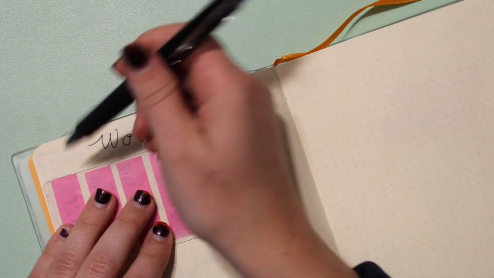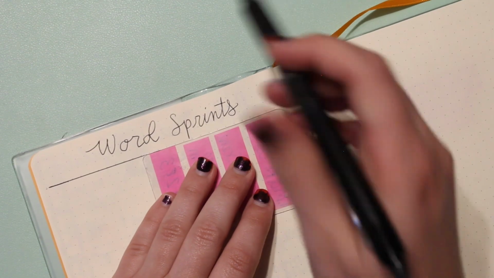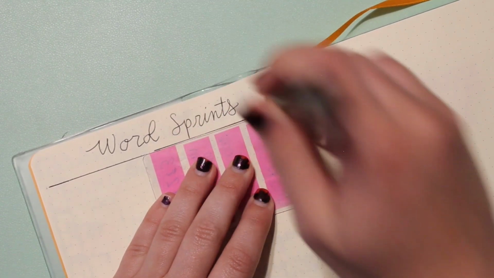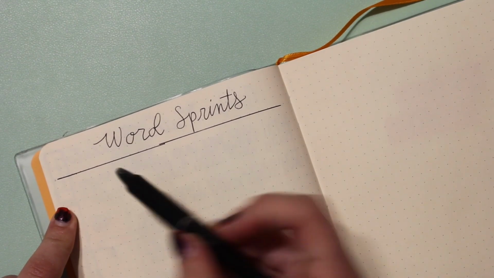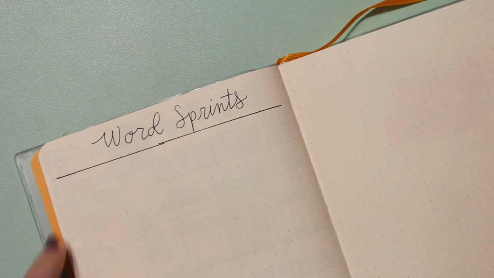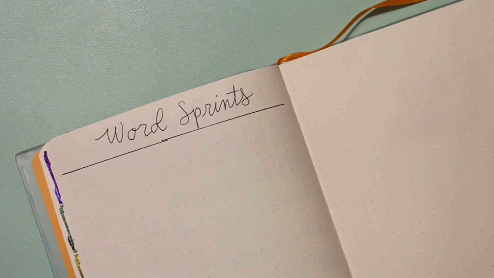And I really need to get a ruler. So I think I want to do every other, but I don't really. Let's see.